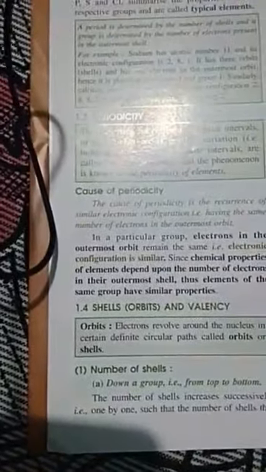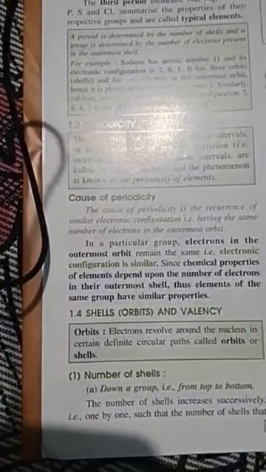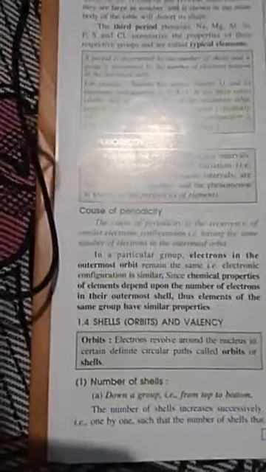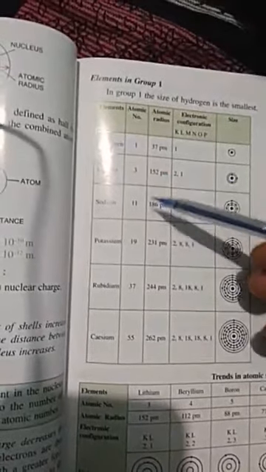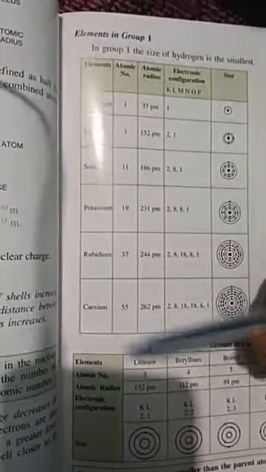There are some differences in the elements. First of all, number of shells. These are the elements of group 1: hydrogen, lithium, sodium, potassium, rubidium, cesium.